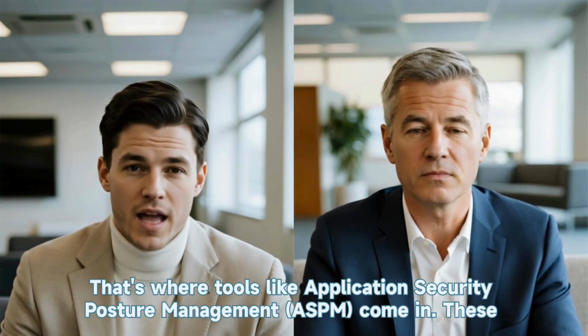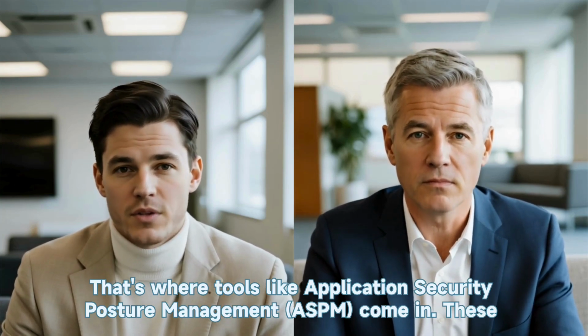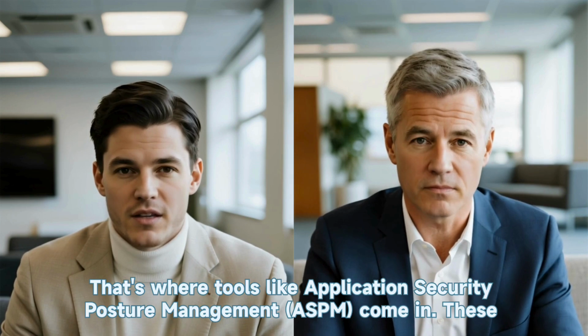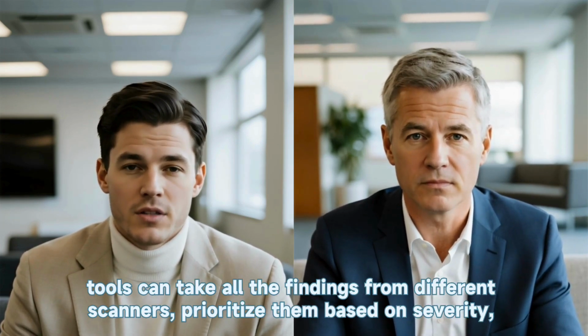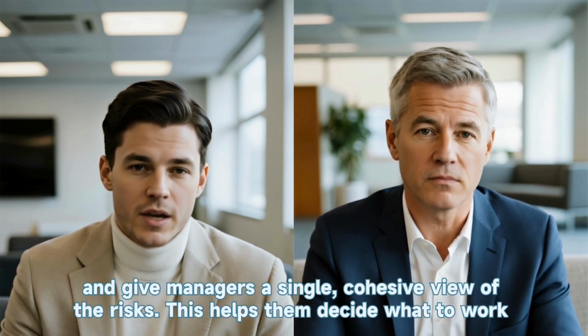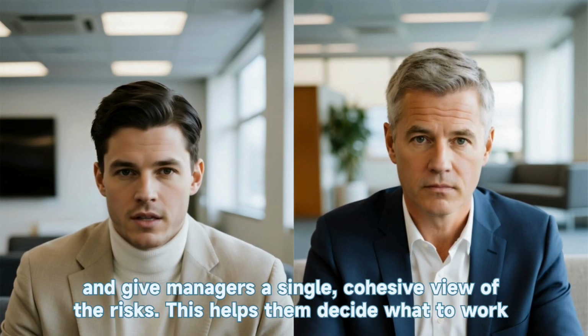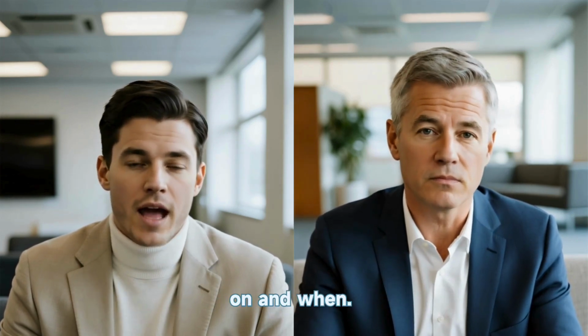That's where tools like Application Security Posture Management, ASPM, come in. These tools can take all the findings from different scanners, prioritize them based on severity, and give managers a single, cohesive view of the risks. This helps them decide what to work on and when.